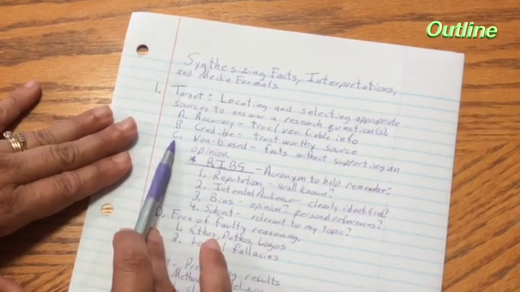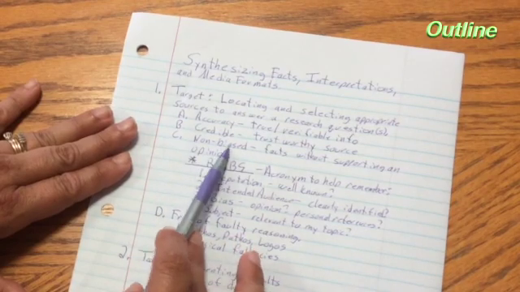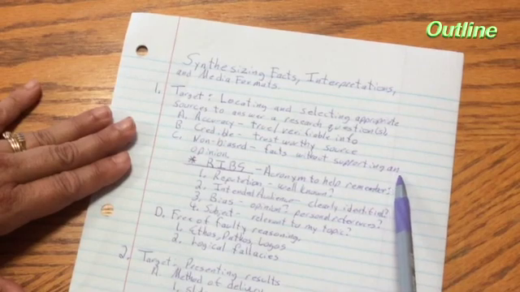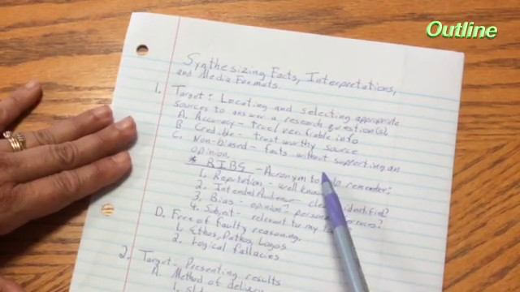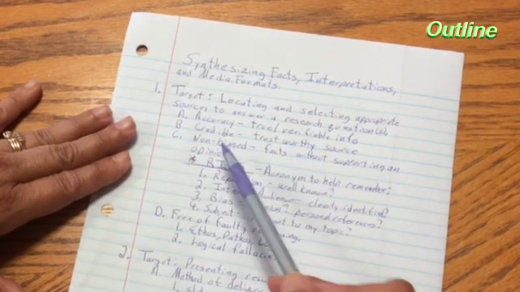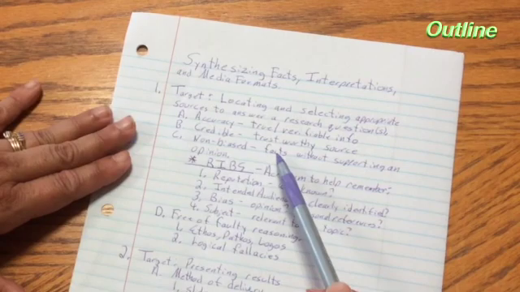C, the third subpoint, is talking about bias. Look for sources that are non-biased. This means that they present facts without supporting an opinion. You don't want to go looking for editorials or op-eds, as I call them in class. You're looking for things that are basically focused on the facts as far as non-bias goes.